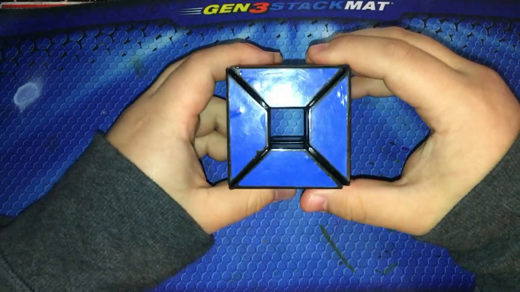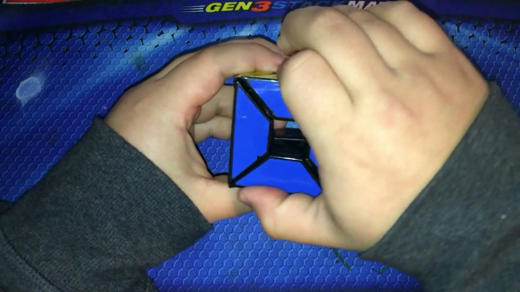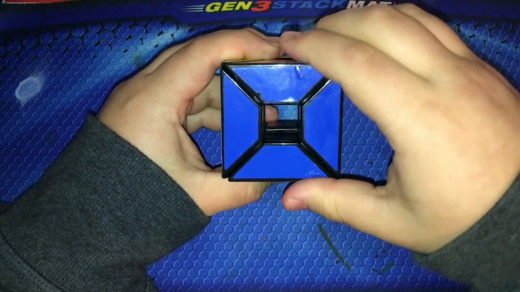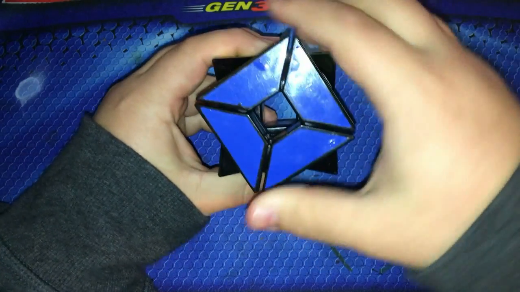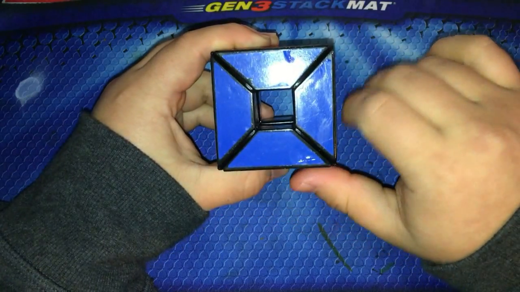Another move we're going to need to learn here is F. So when an algorithm says F, you're going to go ahead and move it in a clockwise fashion. So this is F. F prime is going to be counterclockwise. So F prime.